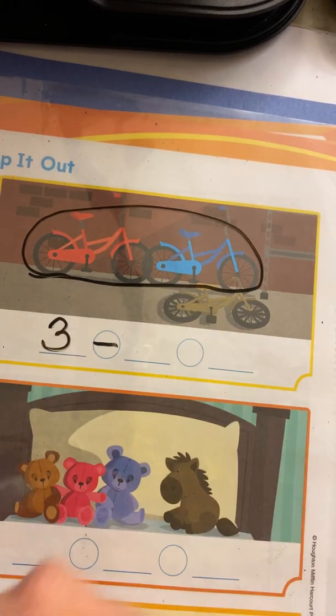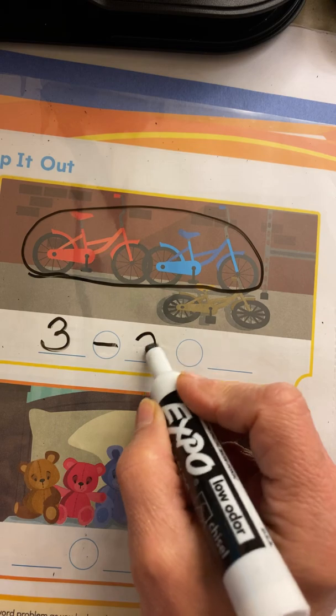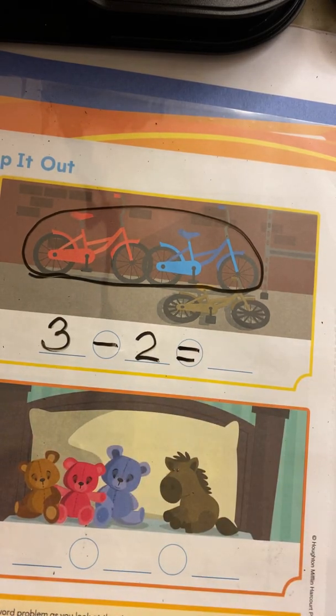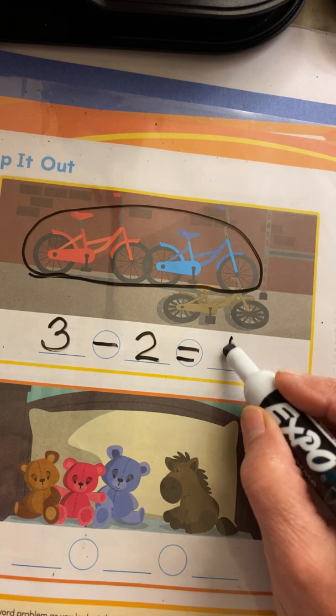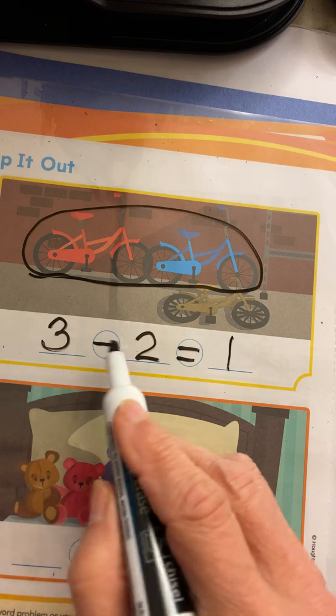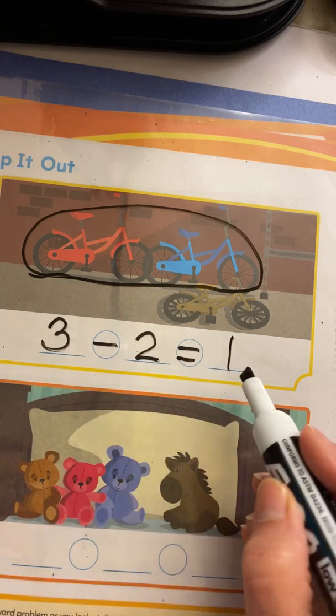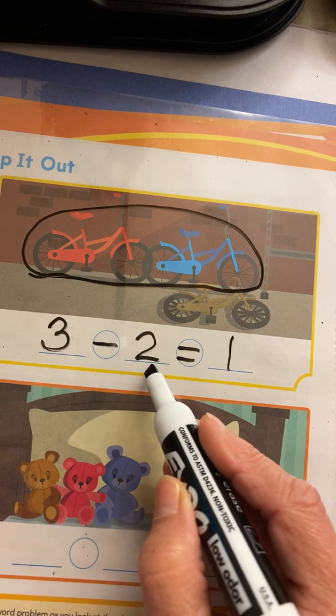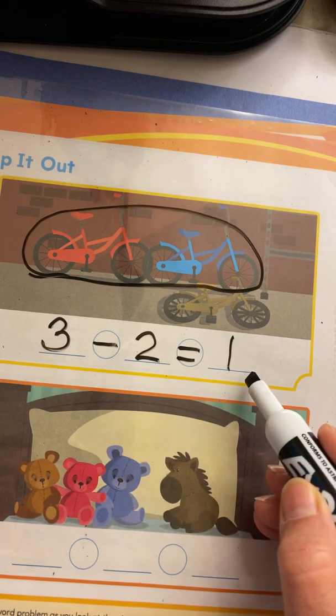Let's circle the 2 that are standing up. How many are laying down? Oh, wait, we have to write that. We circled 2, so we're going to write a 2. 3 minus 2 equals, how many bikes are laying down? 1. Very good. So 3 minus 2 equals 1. 3 bikes minus 2 are standing equals 1 is still lying down.